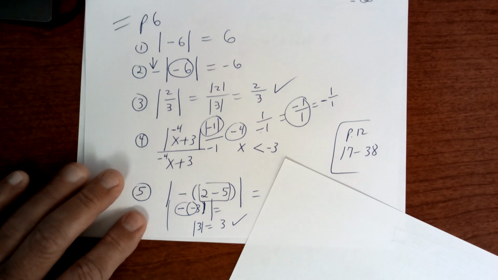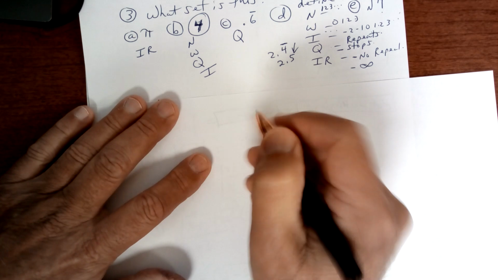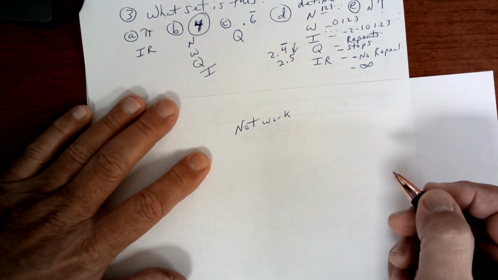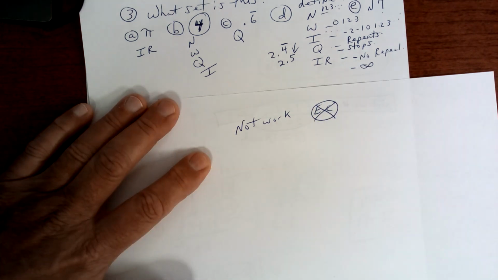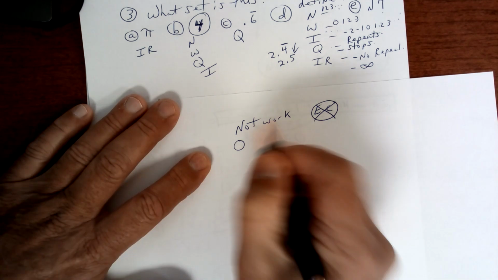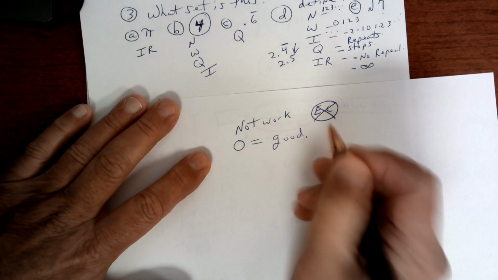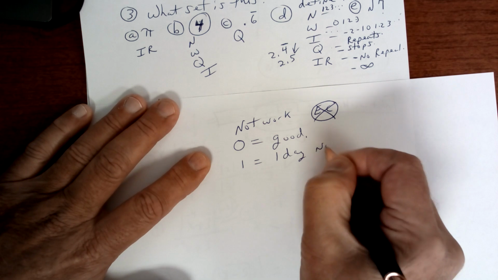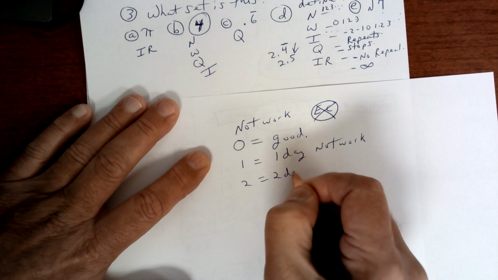Now, before I go any further, let me point something out to you. In the grade book, I put a not working category. This is not extra credit. On the computer it says that, but that's by default. So what this means is a 0 or no grade there is a good thing. If you get a 1, that represents 1 day not working in class. If you get a 2, that's 2 days not working.